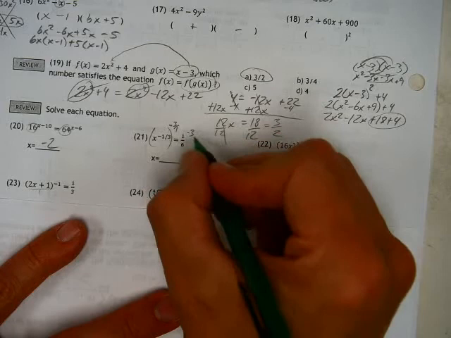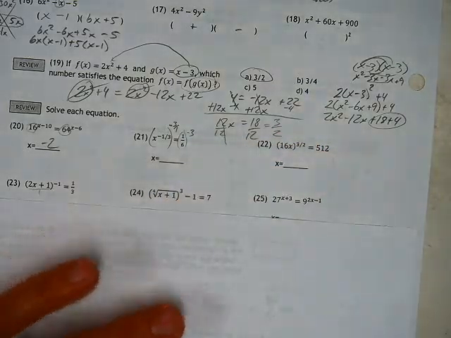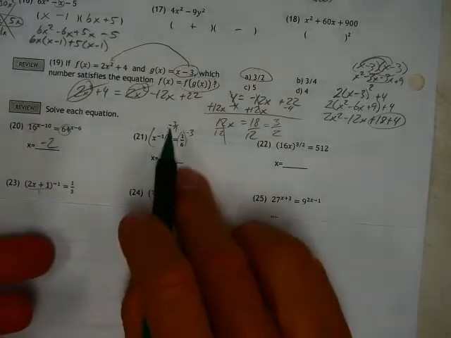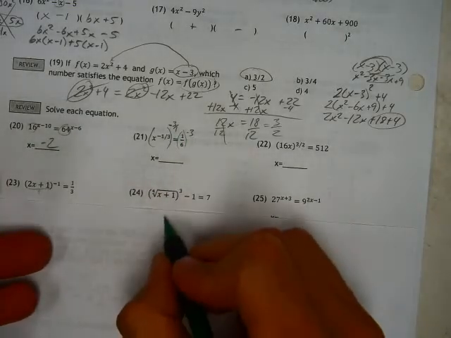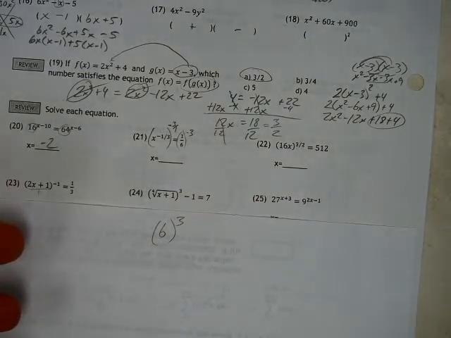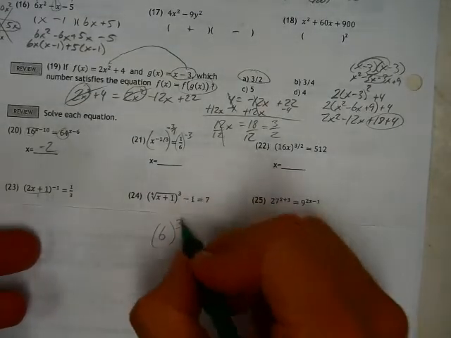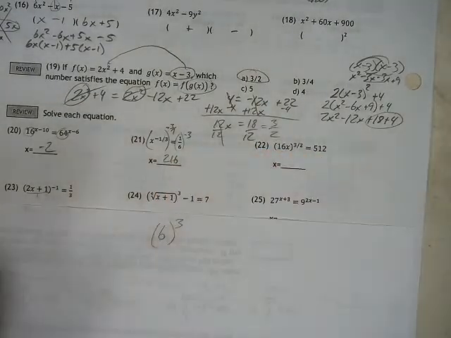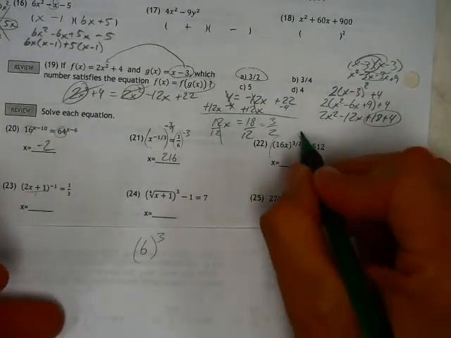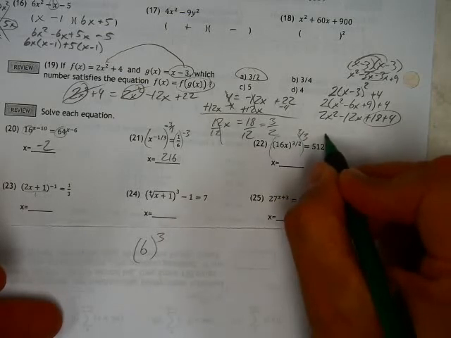So the question then is, if I raise this side to the negative 3rd power, well, raising it to the negative power, what? Flips it upside down, and so this 1/6 becomes a 6. And then it's just raised to the 3rd power. So 6 to the 3rd power is going to be 216. So that's equal to 216. I would raise both sides over here to the 2 over 3.